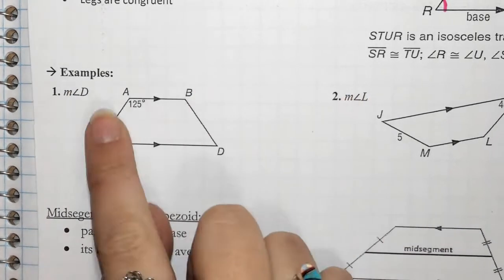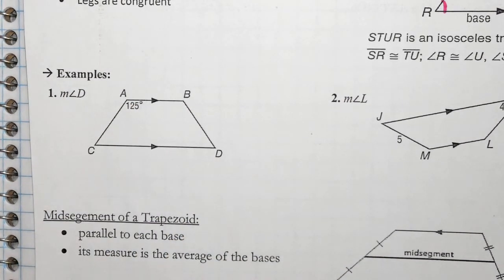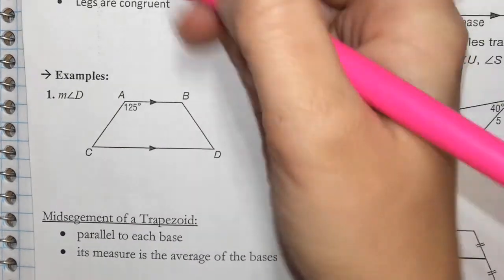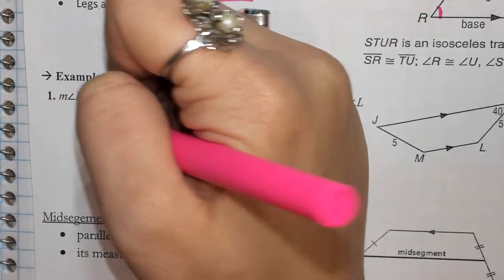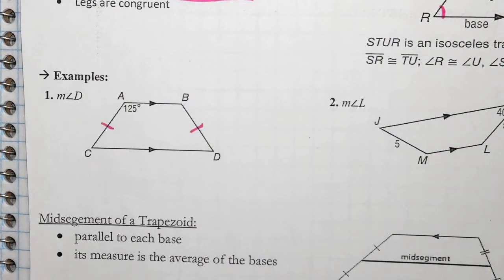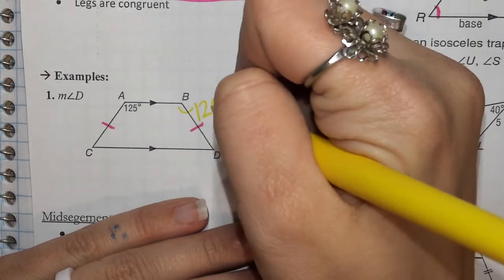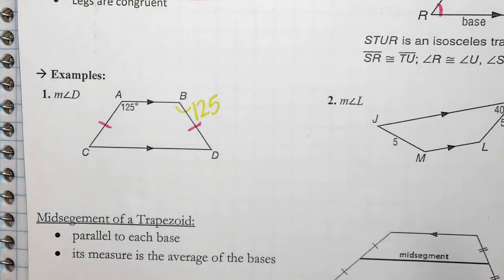Let's look at our examples. For this example, it tells us that angle A is 125, and we are going to say that this is an isosceles trapezoid. So AC would be congruent to what? Put tickies. Now, if angle A is 125, what does that mean for the measure of angle B? It's 125. Does it ask us for B or does it ask us for D?